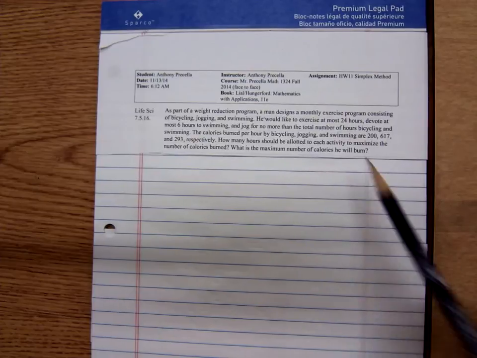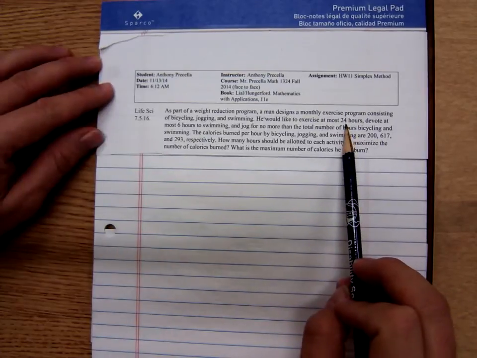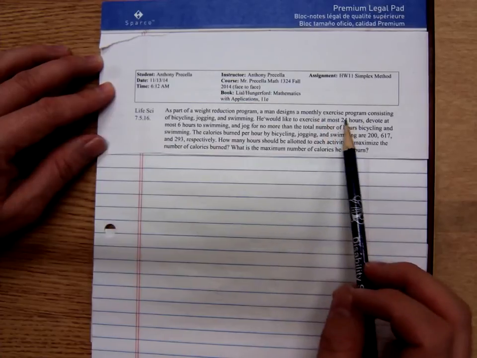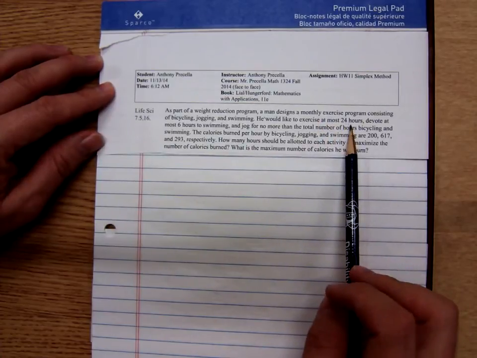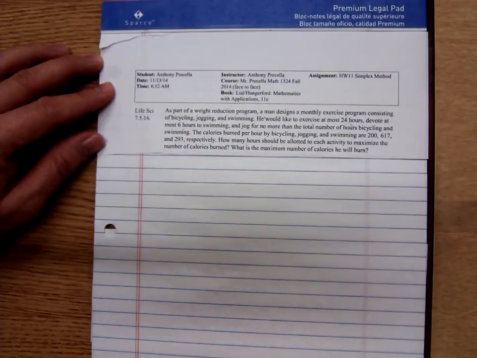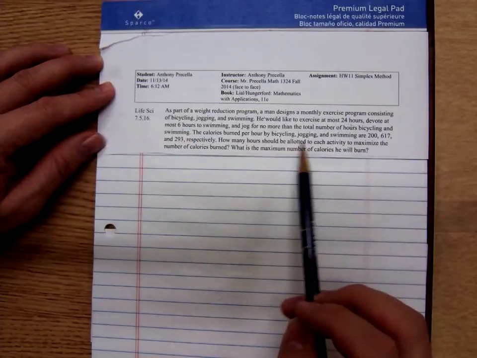So he doesn't want to exercise more than 24 hours in, is it a week or a month? Let's see. Month? Oh, so he doesn't want to exercise more than 24 hours in a month. Devote at most 6 hours to swimming, and jog for no more than the total number of hours biking and swimming.